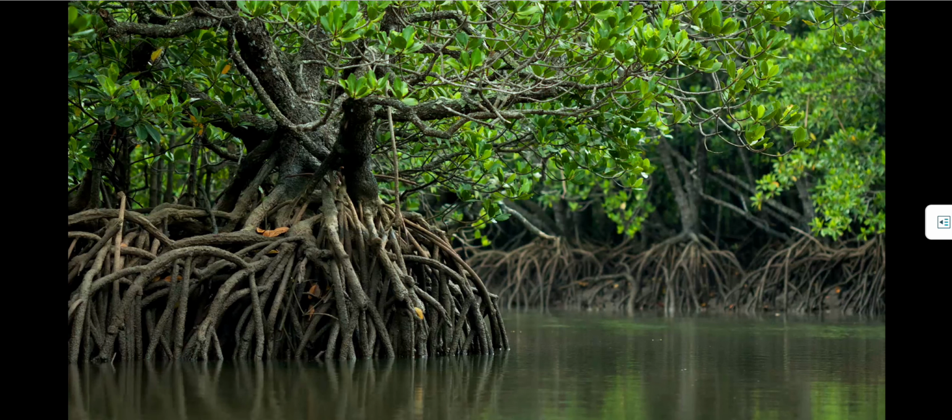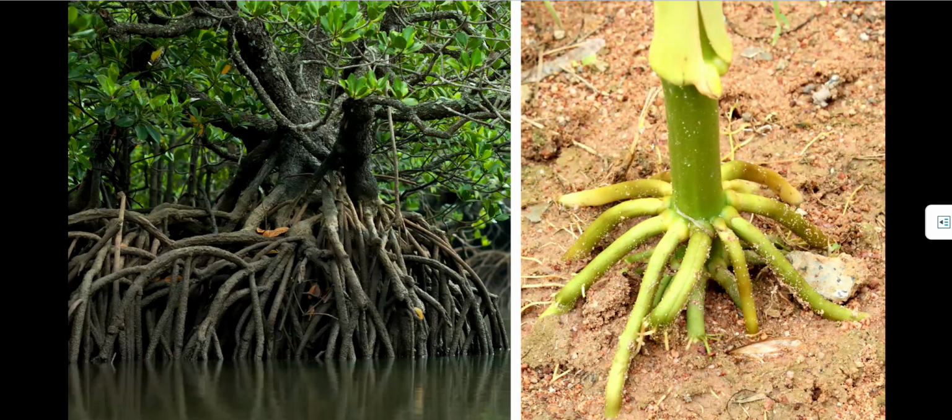Look at these roots. They come up out of the ground. This mangrove tree has prop roots. Prop roots extend outward from the bottom of the plant stem. They help the plant stay upright. Maize, or corn plants, also have prop roots.